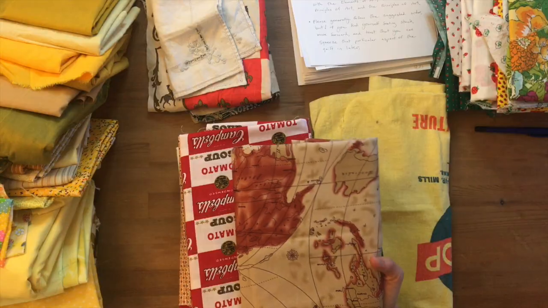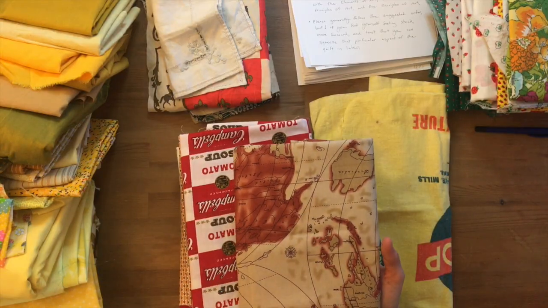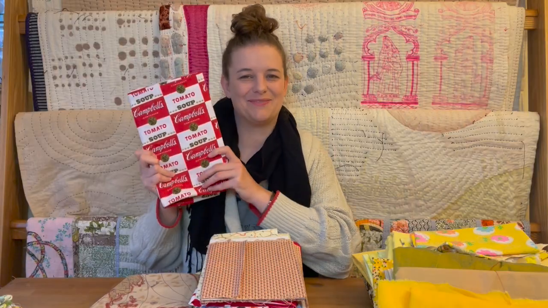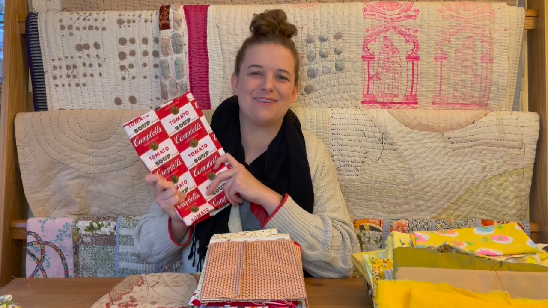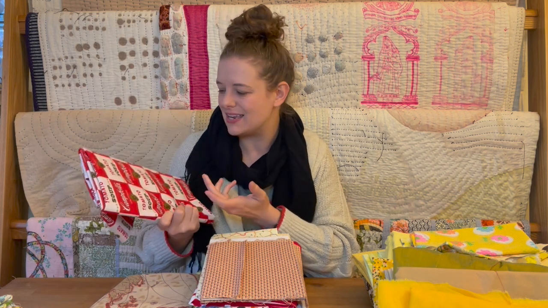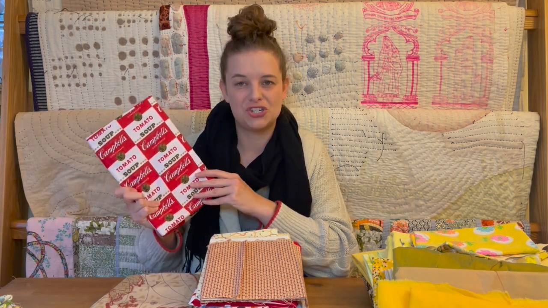I've got this map of the world with text for each of the countries. What could be a better example of appropriation than Campbell's soup fabric? This has to do with representation. It's a gift. It's inherited from my next door neighbor, Jean. It is a food that I grew up eating.